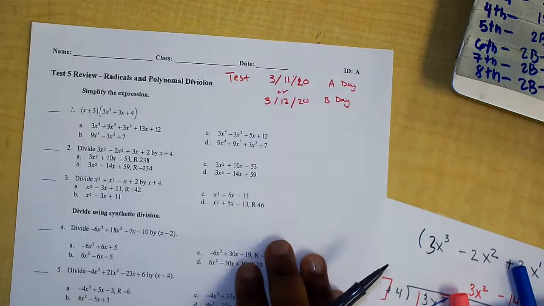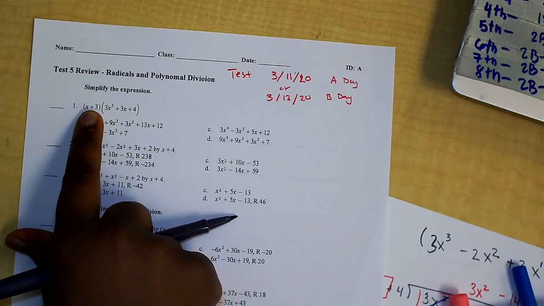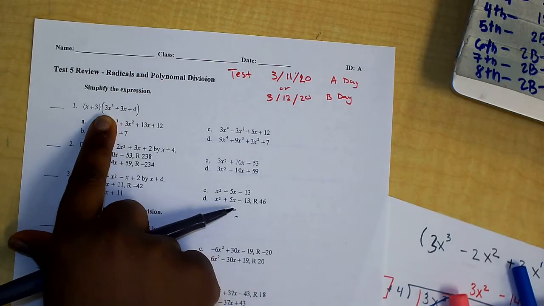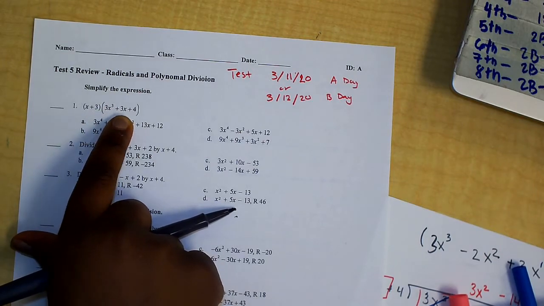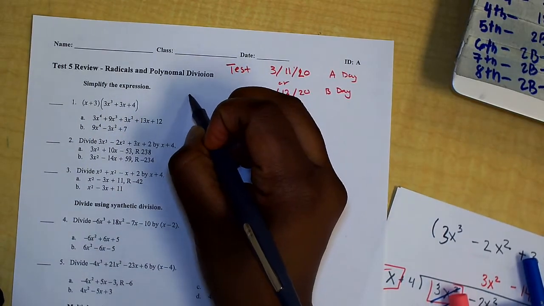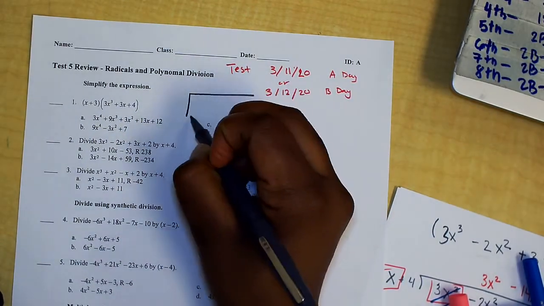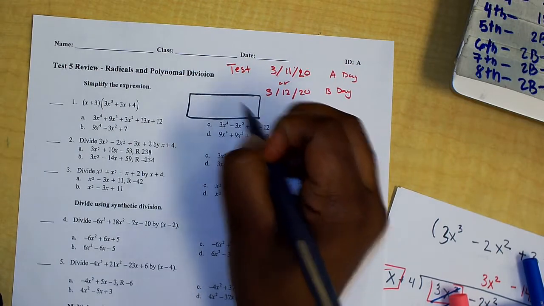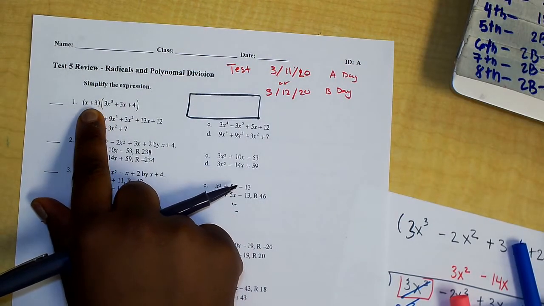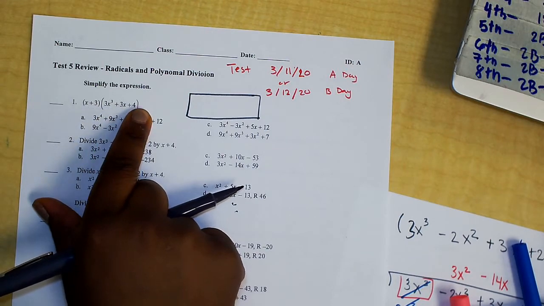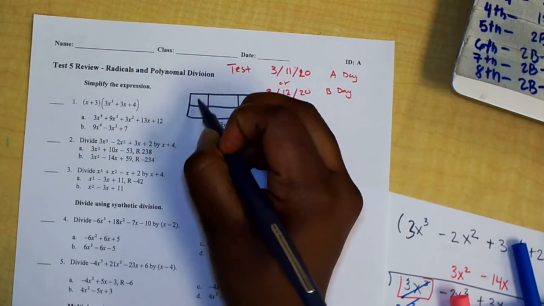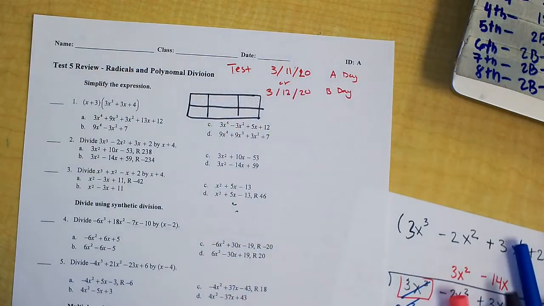Number one, it says simplify the expression. We have 3x plus 3 and then parentheses 3x cubed plus 3x plus 4. So to do this, I'm going to use the box method. The box method, I see that I have a 2 term by the 1, 2, 3 term. So I'm going to create a box that is 2 by 3.